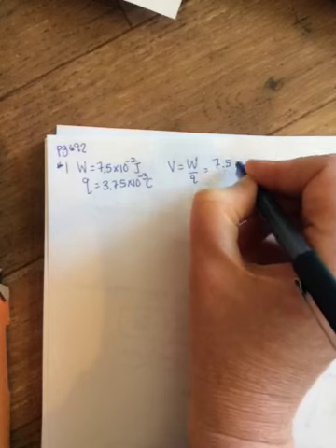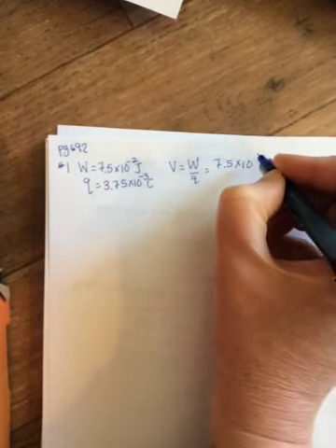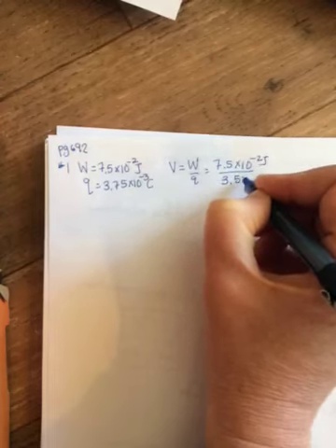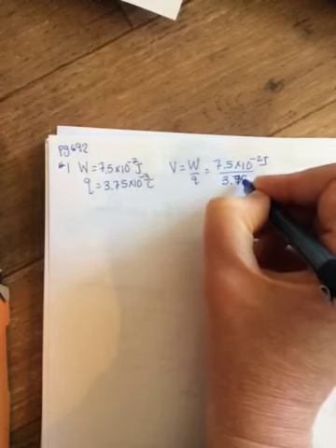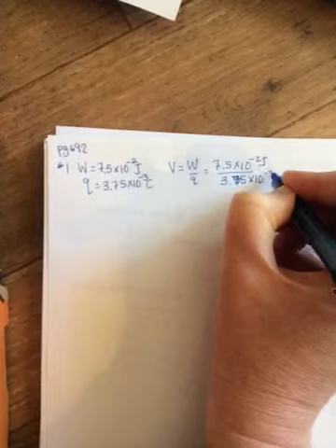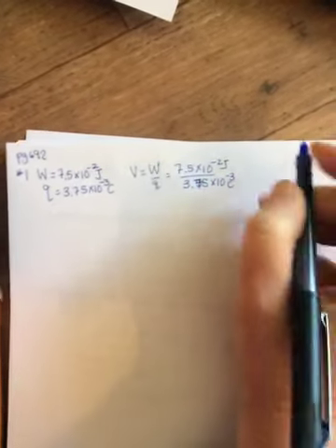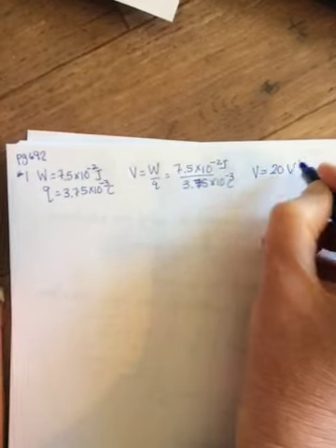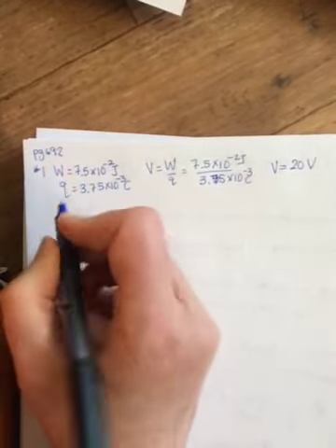So 7.5 times 10 to the negative 2 joules over 3.75 times 10 to the negative 3 coulombs. And you should get V to equal 20 joules per coulomb, or volts.